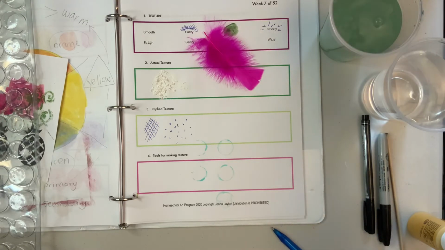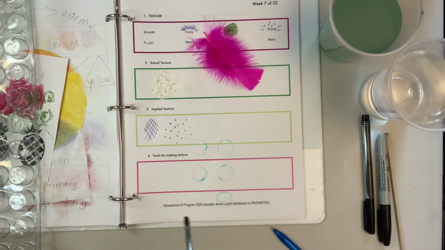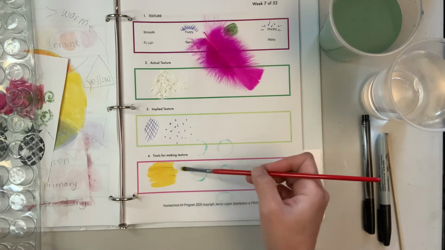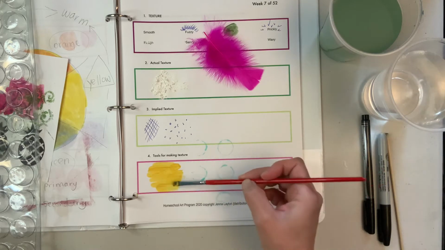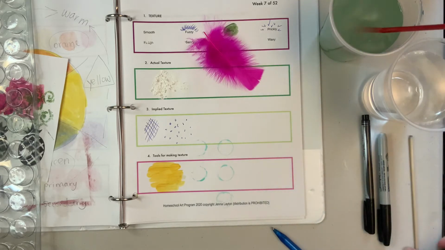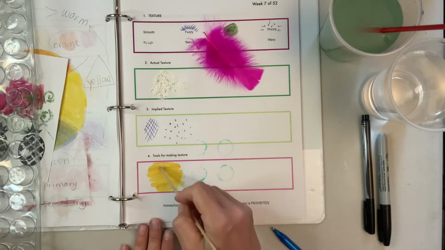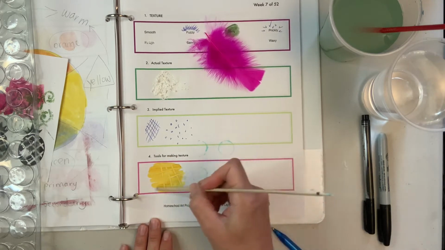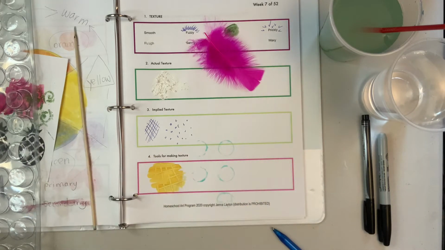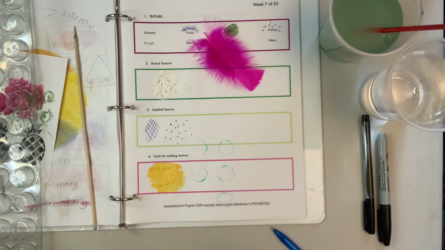Another thing that you can find around the house is a toothpick or Q-tips, and they make excellent tools for scratching into paint. So I might do a thick layer of paint and go back in through it with a toothpick or a kebab stick. This is a kebab stick. I can use my paper towel to create texture. I could use a sponge or crumpled newspaper.